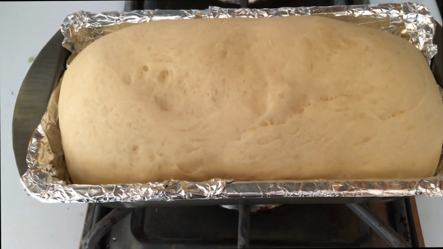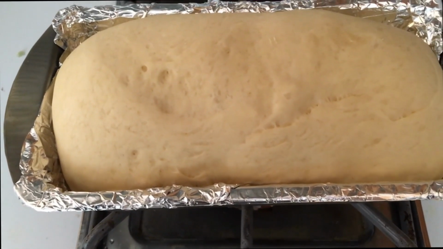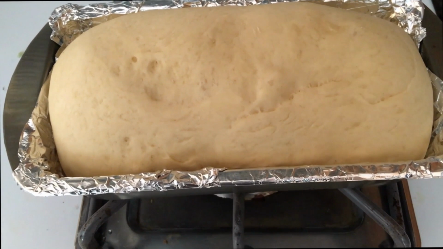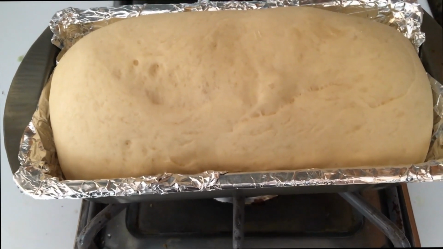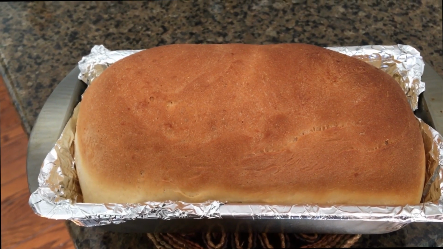The dough has around doubled in size and is now ready to be baked. This will happen at around 400 degrees Fahrenheit or 200 degrees Celsius for around 30 minutes or until the bread is golden brown. Now the bread is ready to eat.